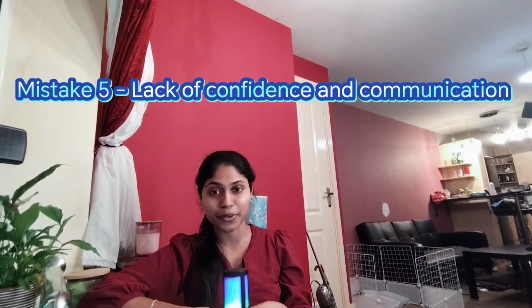So let's go to mistake number 5 and the last one, which is the lack of confidence and communication, which is one of the major problems when you're just starting as a new grad physio or a physiotherapy student in your placements. I have seen so many students enter into their placements or into the clinics so nervous that you always end up fumbling. So you misjudge and you misobserve as well, which is why you don't get accuracy in your treatment plan or in your diagnosis as well.